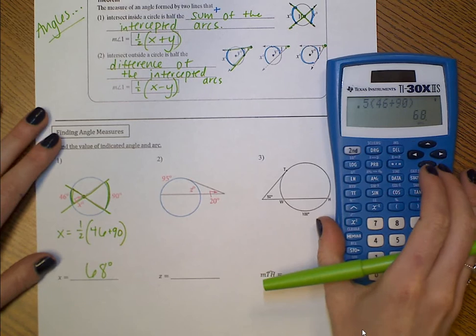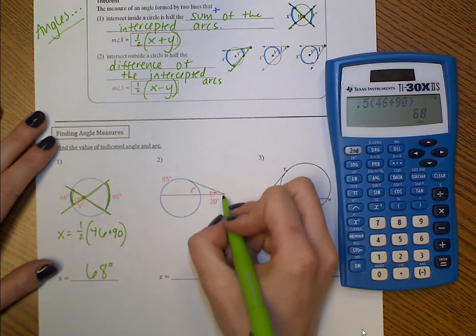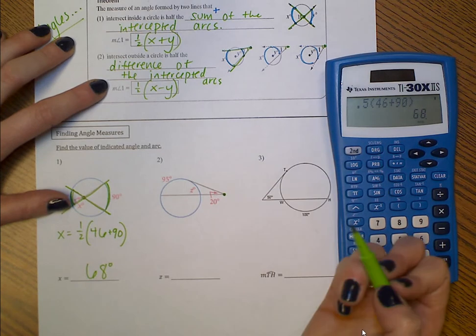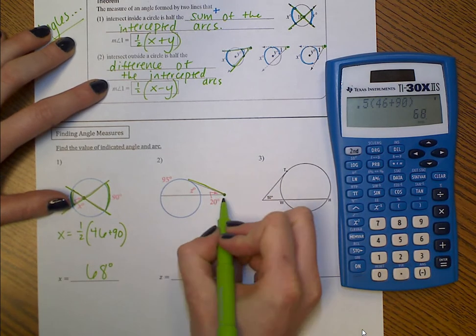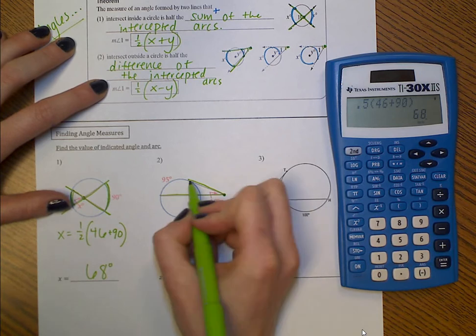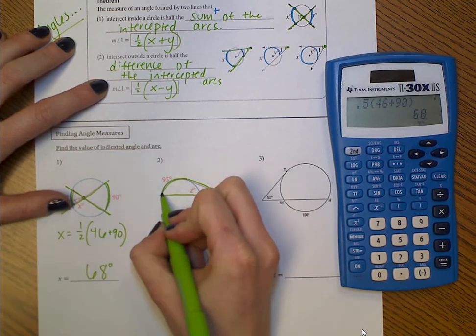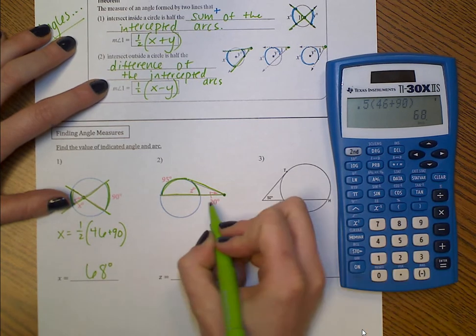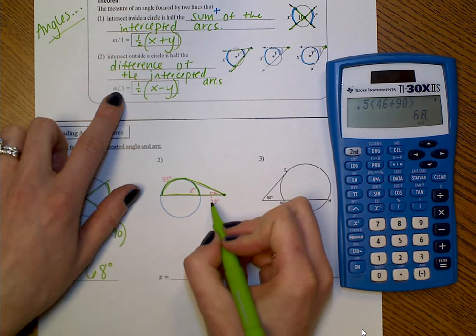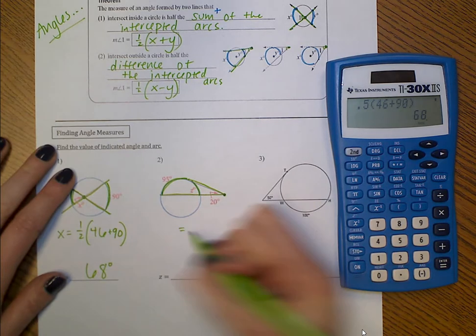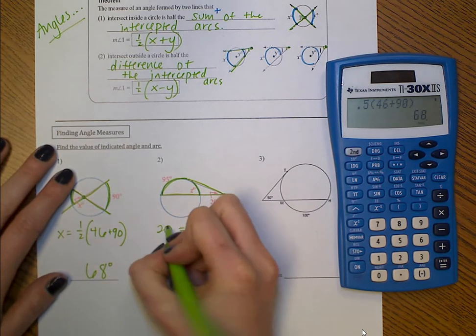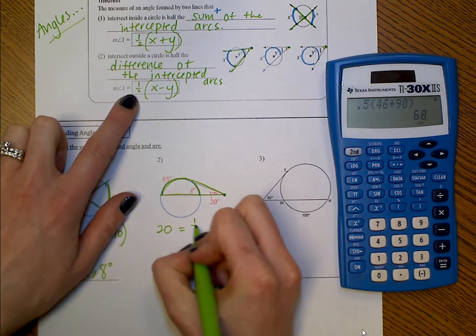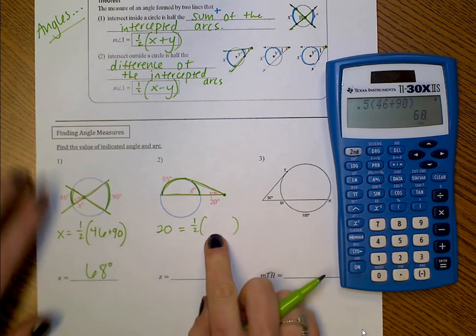For number 2, this is the case where the lines meet outside the circle. So I'm looking at this second little formula here. I got a tangent line and another one. So if I connect them here, 95 is the big arc. Connect them here, Z is the small arc. And notice they gave me the angle where the lines meet, angle 1. So I actually have that. I know the lines meet at an angle of 20. That should equal half of these 2 arcs subtracted.